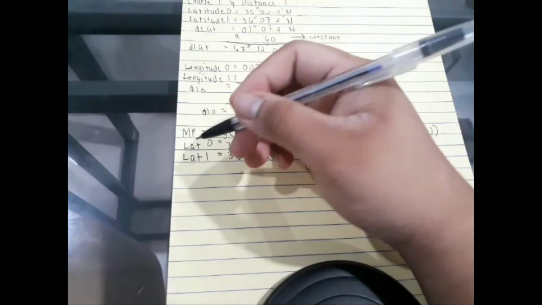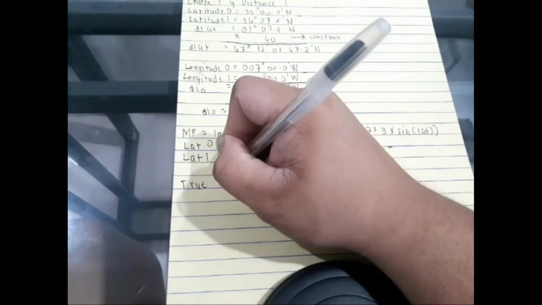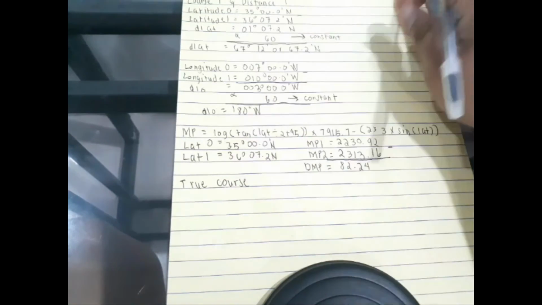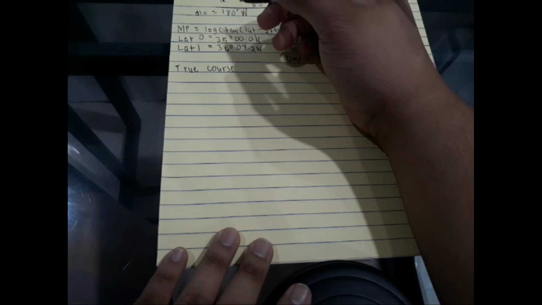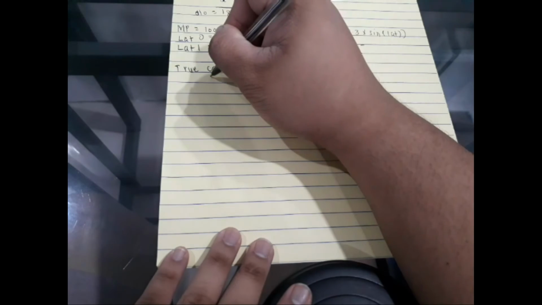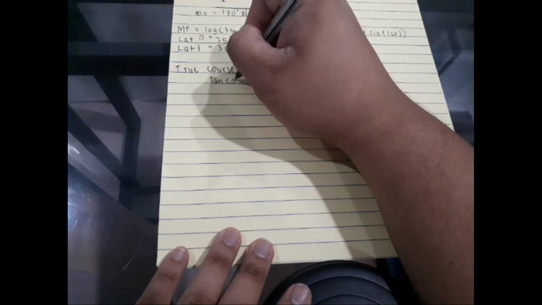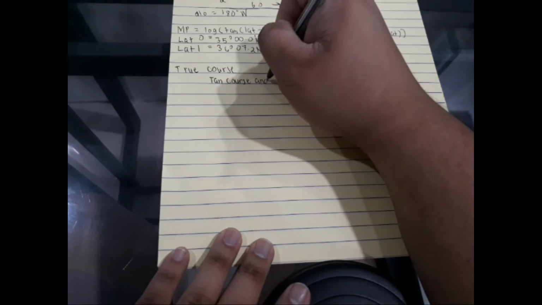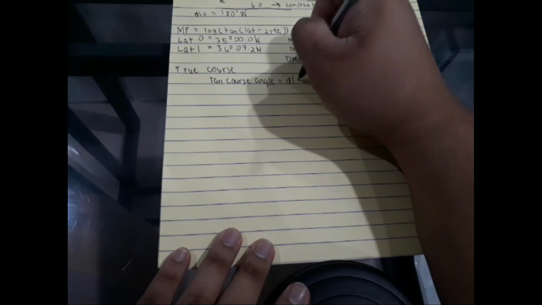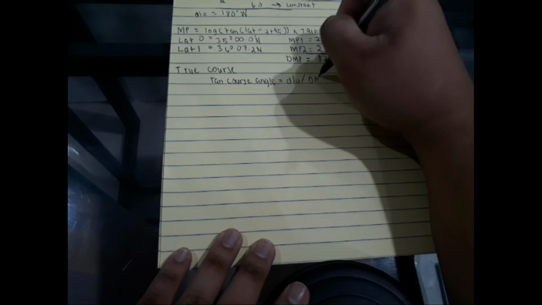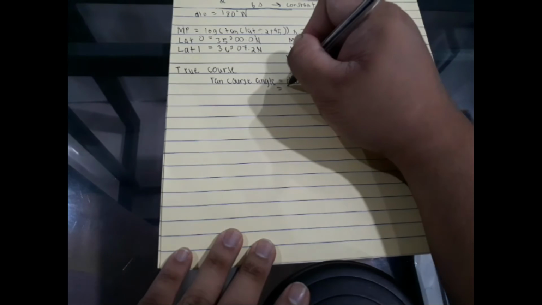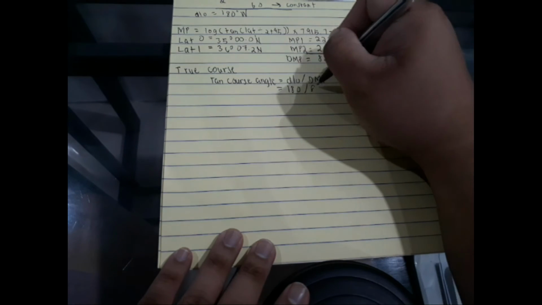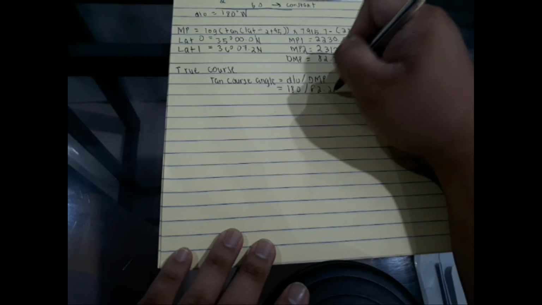So the next one we're gonna get is the true course. So we'll just move it up a little bit. There you go. So to get the true course, you need the formula tan course angle equals d long divided by DMP. So the d long is 180 and the DMP is 82.24.